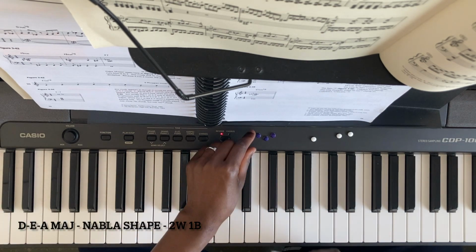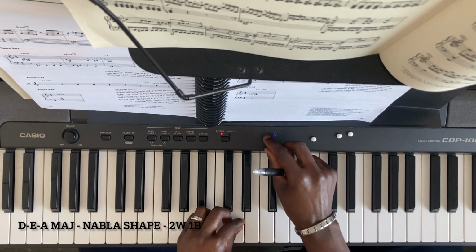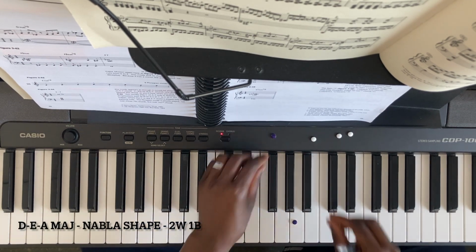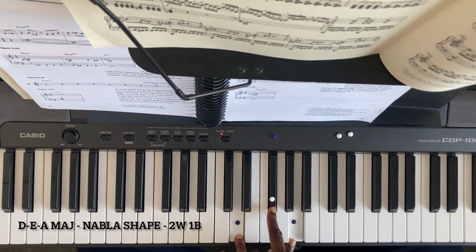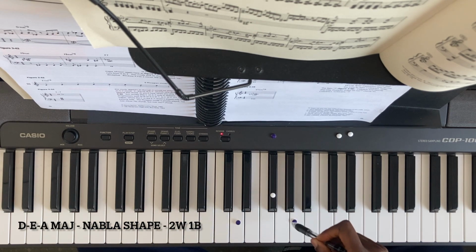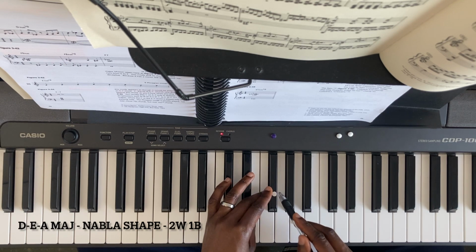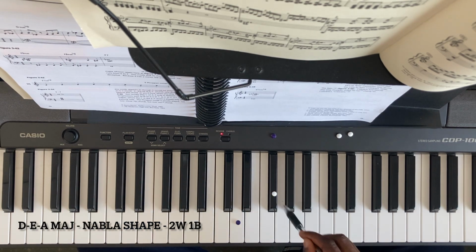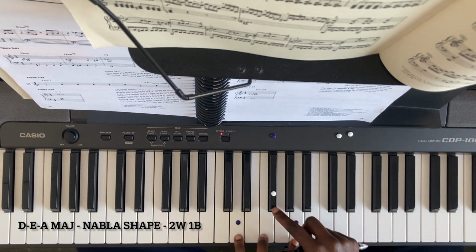The next set of shapes will be D, E, and A. Why is that? So let's play the D major triad. As you can see, if I wanted to join the dots, I could literally draw an imaginary nabla shape, which is like a triangle, pretty much. But it's not a regular triangle because the right side is slightly smaller than the left. So I'll just say nabla instead of triangle, right?